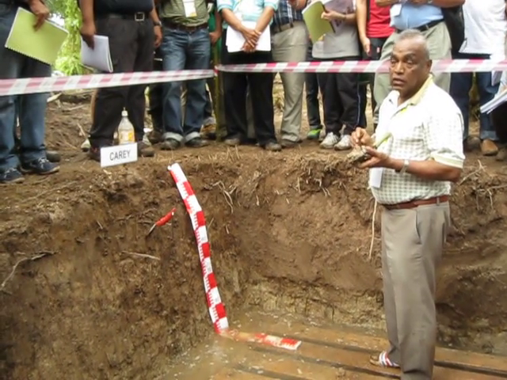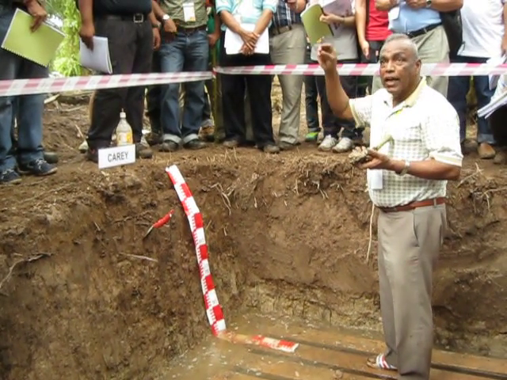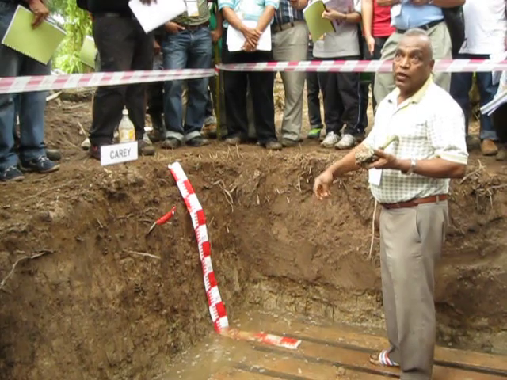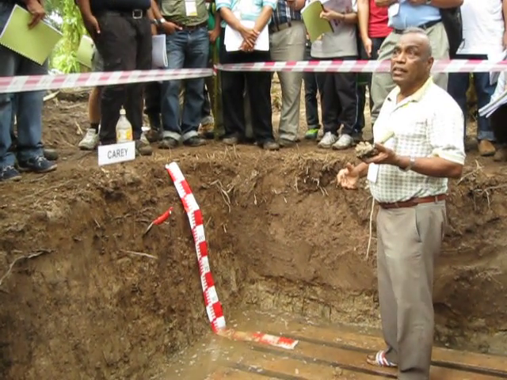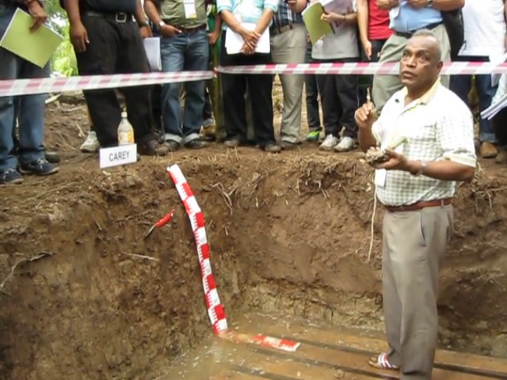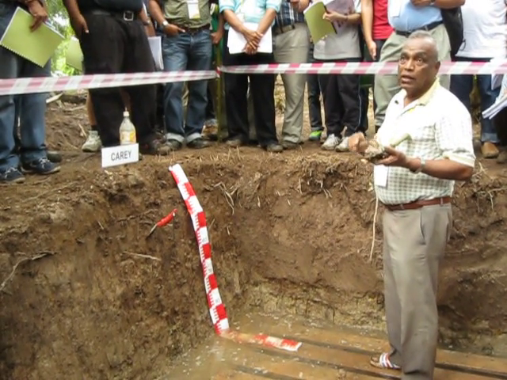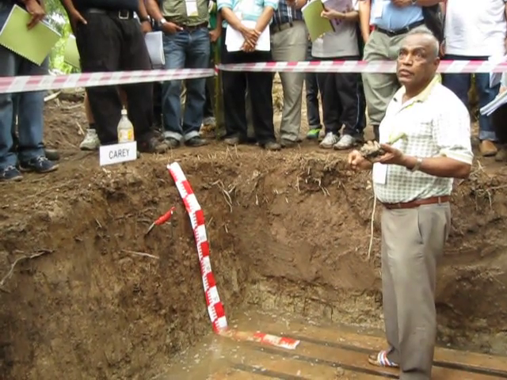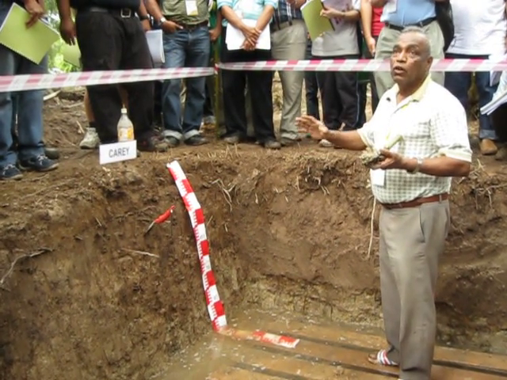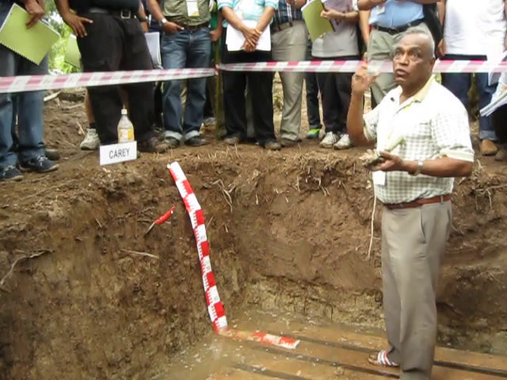So along the old root channels, air can go in. So very often, even in the sea horizon, you may already see some jarosite along old root channels. But to call it an acid sulphate soil, we want to see jarosite on the ped surfaces, not only along the root.